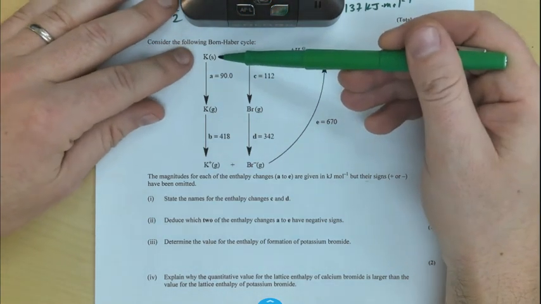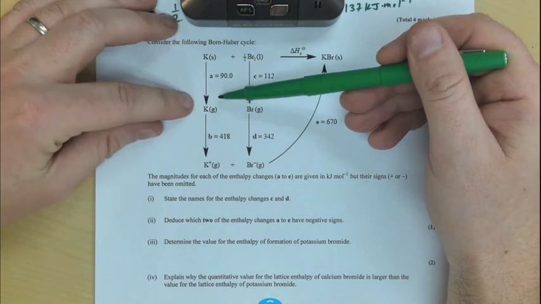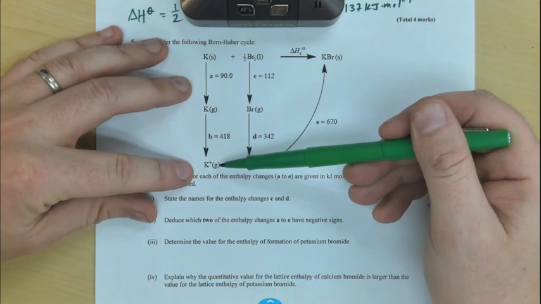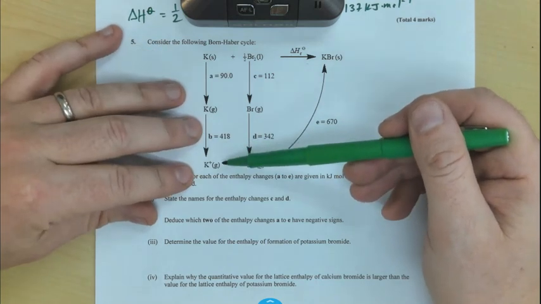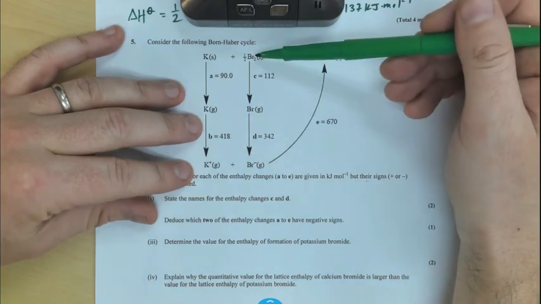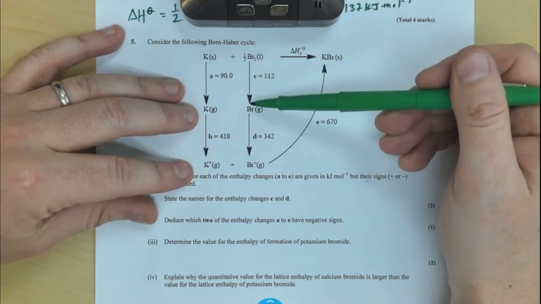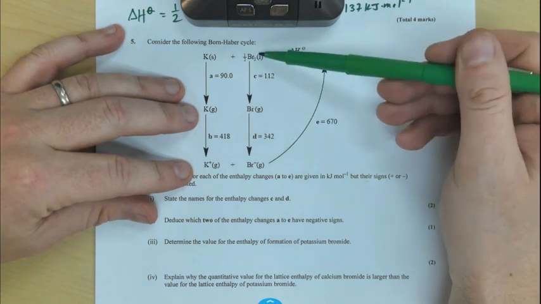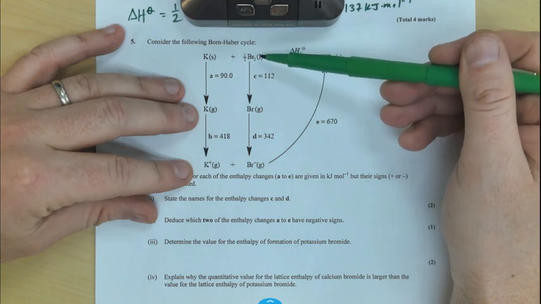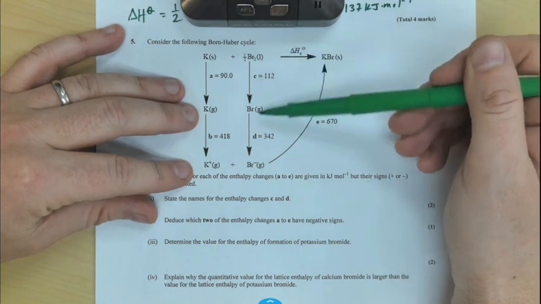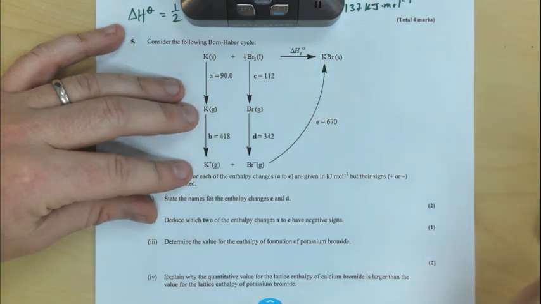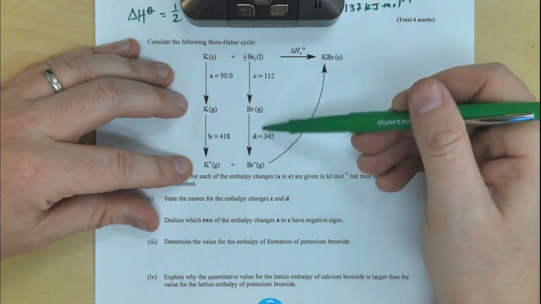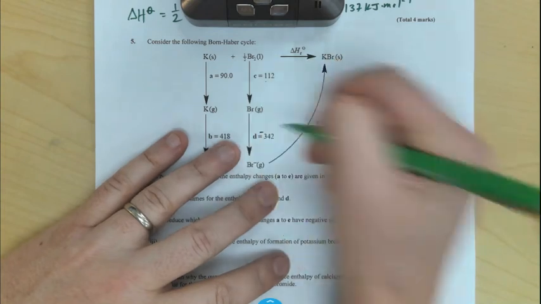We have potassium solid going to potassium gas. That will be the enthalpy of atomization, positive. Here we have calcium gas going to gaseous calcium ions. That is the ionization energy, so we know that that will also be positive. Here we have 1/2 mole of bromine molecules being turned into bromine gas. Oh, look at that. That is step C will be the bond enthalpy plus the enthalpy of vaporization, because we're going from liquid to gas, but both of those values are probably combined right in there. And then from bromine gas to bromide ions, that will be the electron affinity, which of course has a negative value.